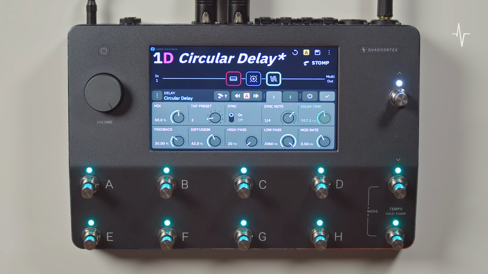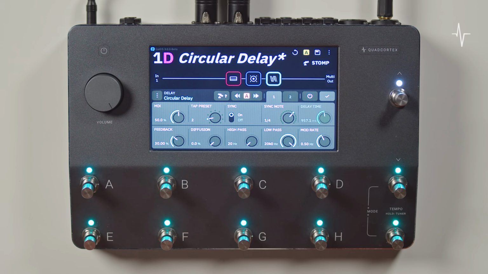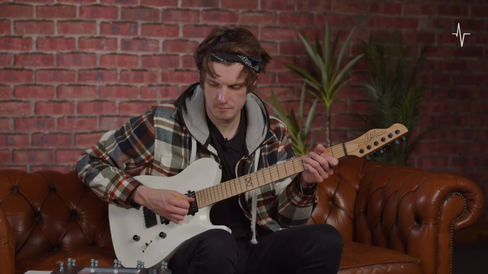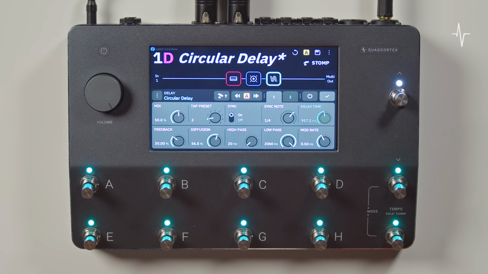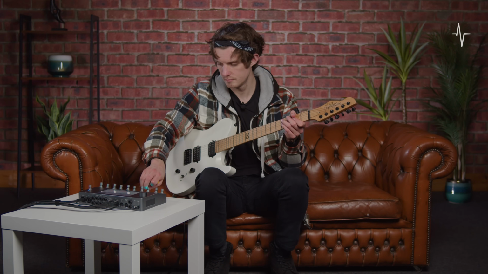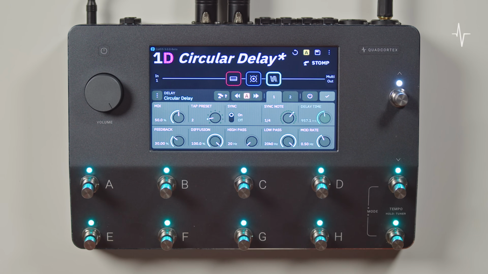The next parameter in the circular delay is diffusion. And as you increase this, the delay repeats are going to degrade and become less defined as they go on. So with diffusion off, here's how it sounds. Now it's just over halfway. And finally at 100%.